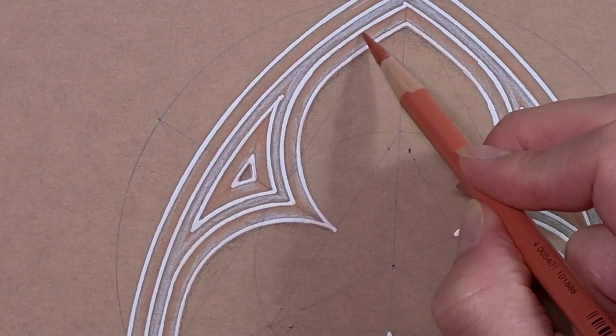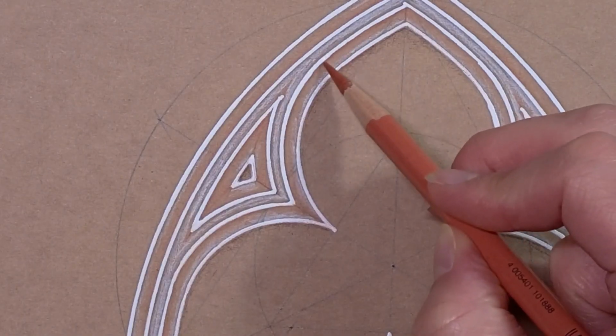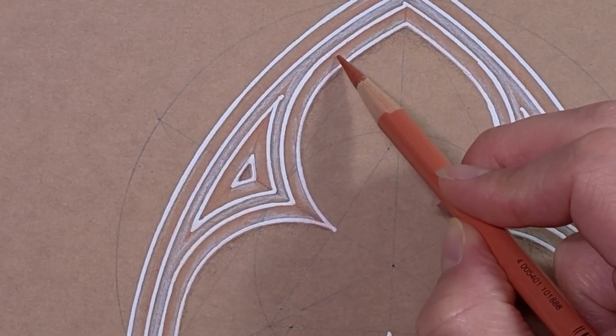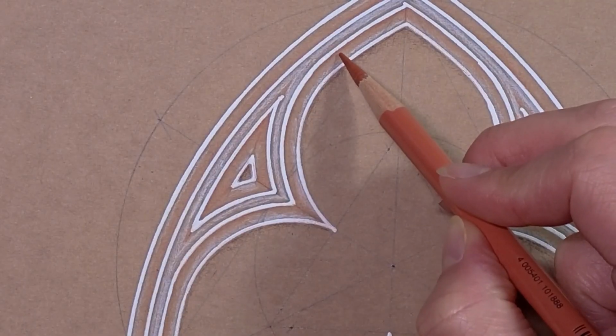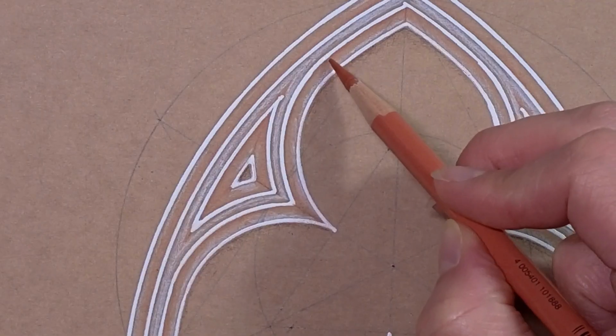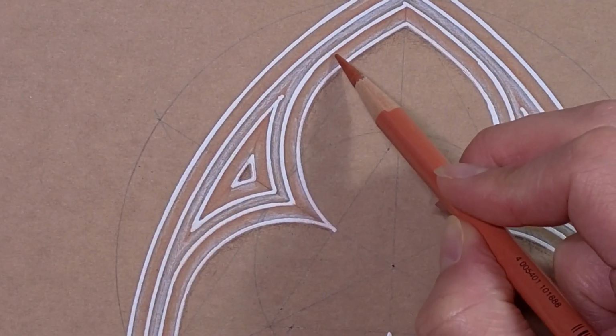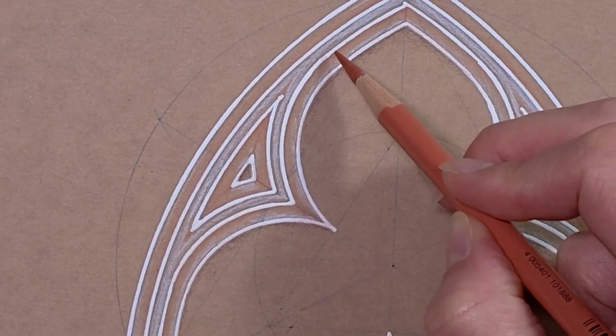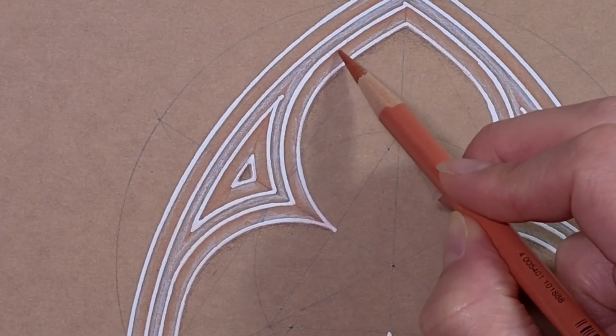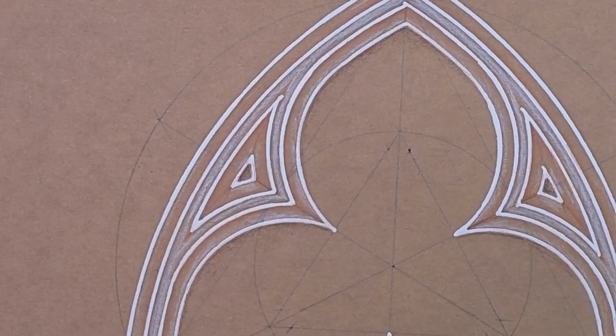And I use that close to the white here, so that it contrasts the white and looks like a shadow. It looks like this is kind of pushed back, and it makes this side of the white look like a sharp edge, if that makes sense.